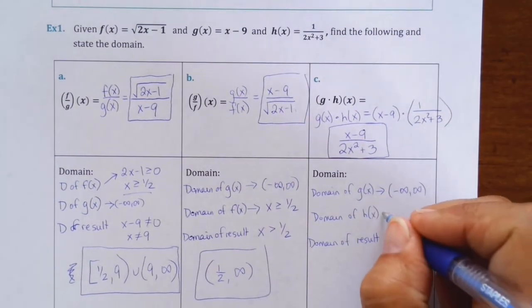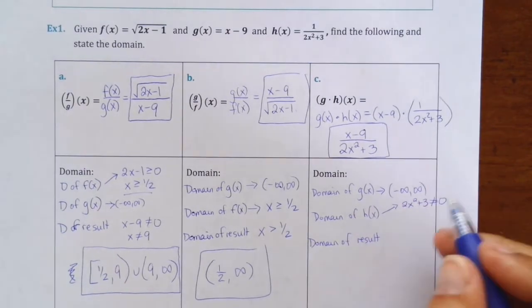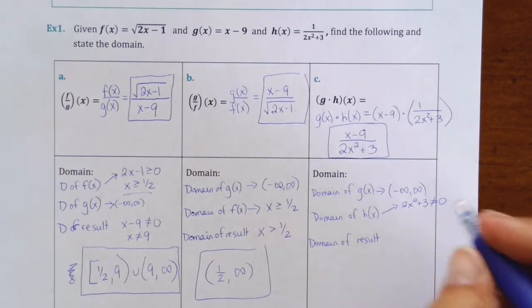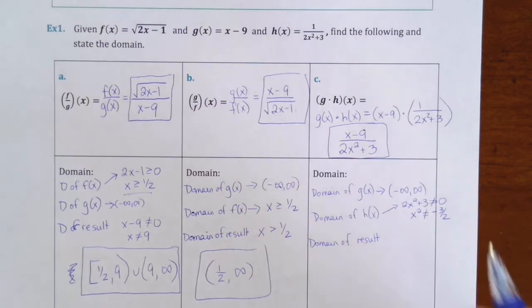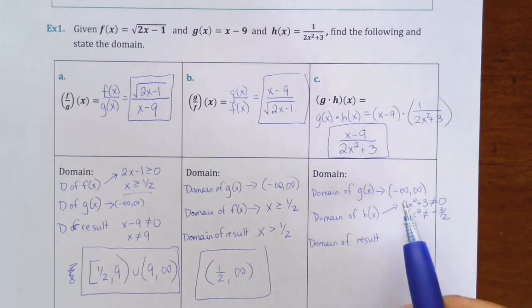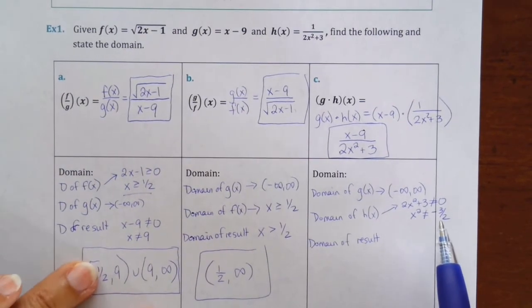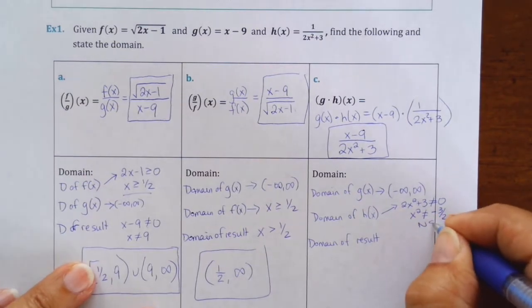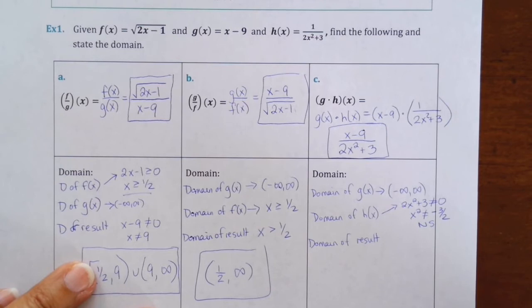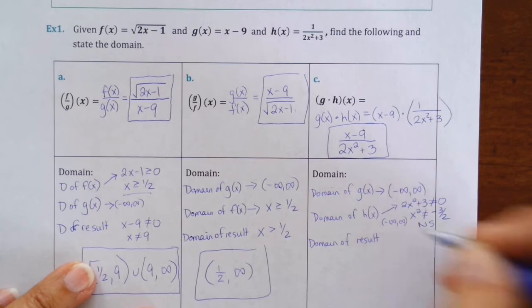But remember, we would take 2x squared plus 3 and set it equal or not equal to 0 and solve. So when you do that, you're going to get x squared can't equal negative 3 over 2, right? You're going to move the 3 over, it becomes negative, divide by 2, okay? So then you would take the square root of both sides, and you can't take the square root of a negative number, so this does not have any solution, okay? So there is no number that'll make that equal to 0. So the domain of h of x is also all real numbers, okay?